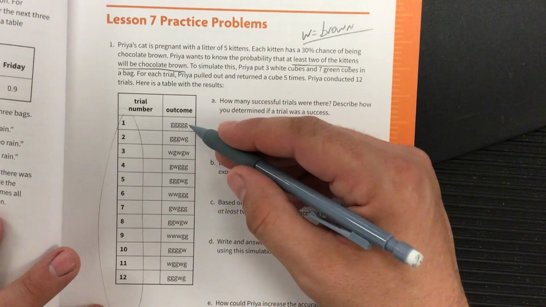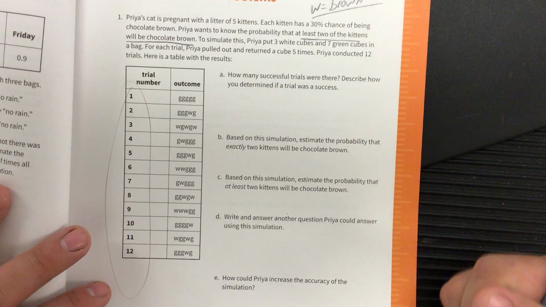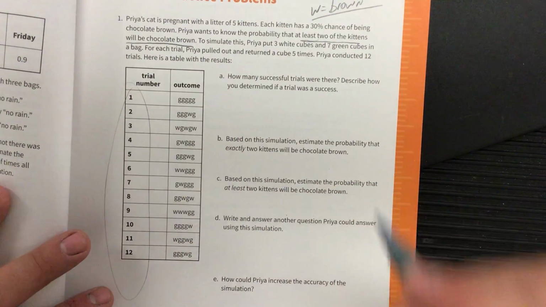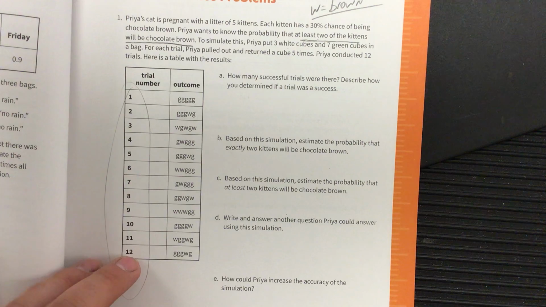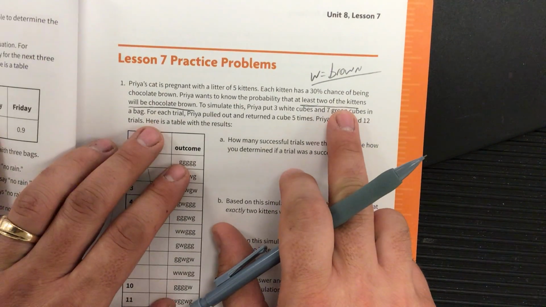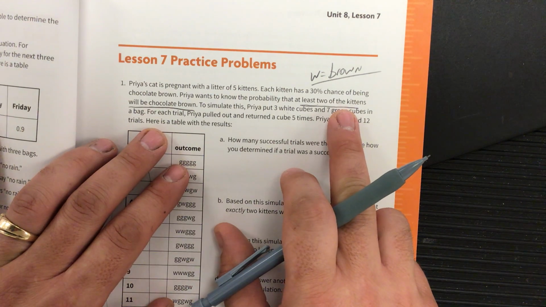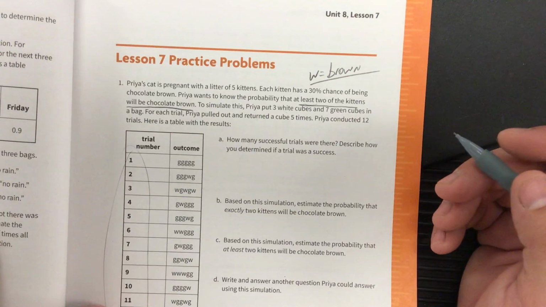Here's the results of the 12 trials, what she drew. Then answer the questions accordingly based on these trials. Remember, W means chocolate brown. Okay, now it does say at least 2 should be. So that means you need to have 2 or more W's in the trials to count. 2 or more W's.